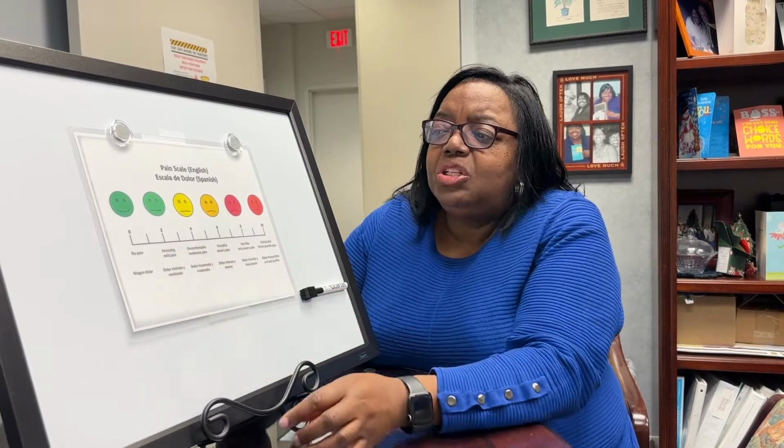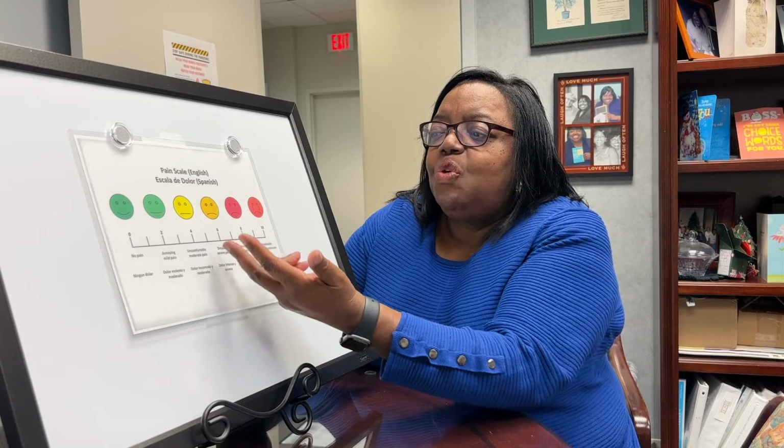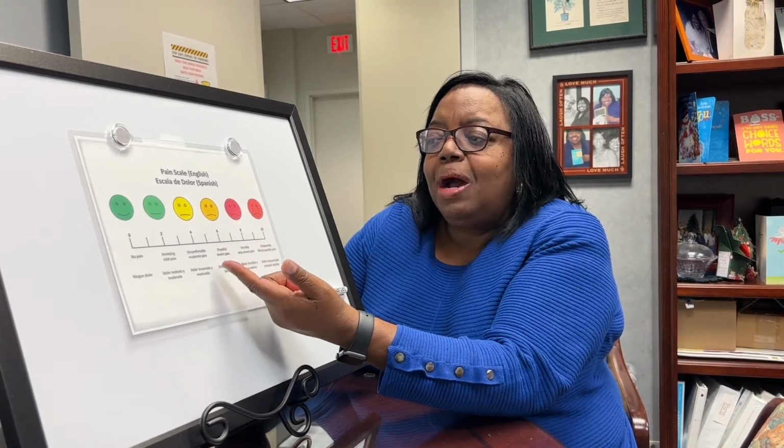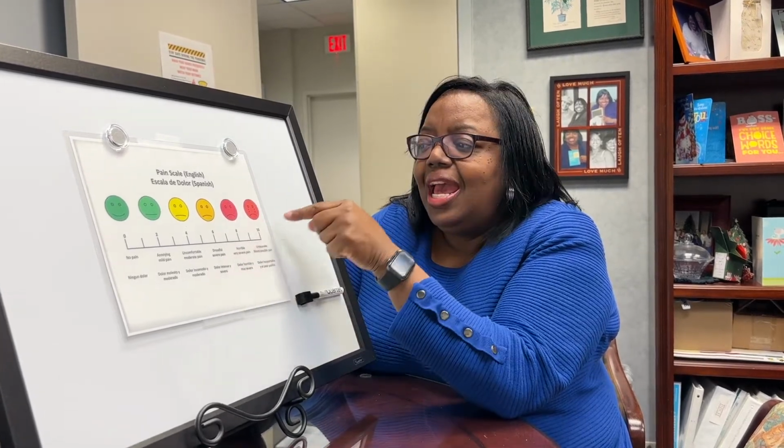Obviously, 0 means no pain. 2 is an annoying or mild pain. 4 is an uncomfortable pain or moderate pain. 6 is a severe pain. 8 is horrible or very severe pain. And 10 is the worst pain you could imagine.